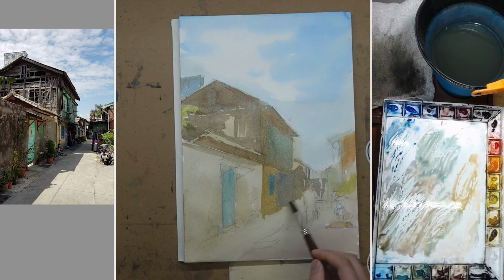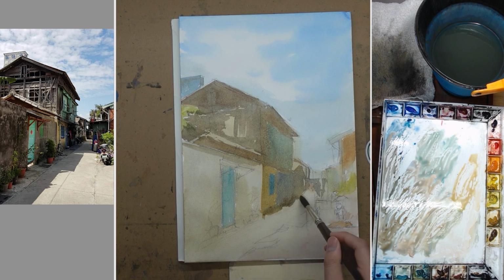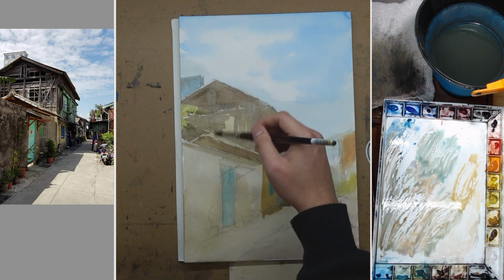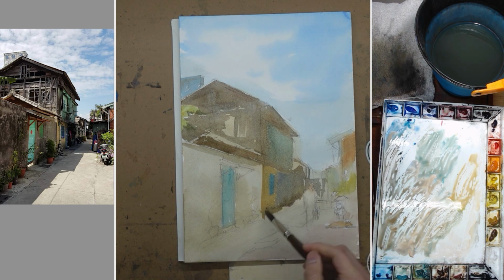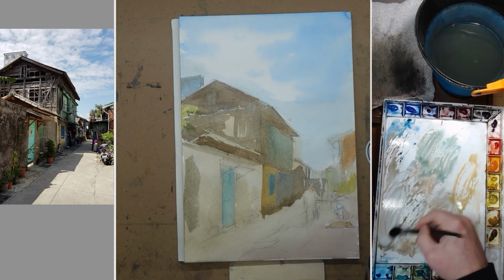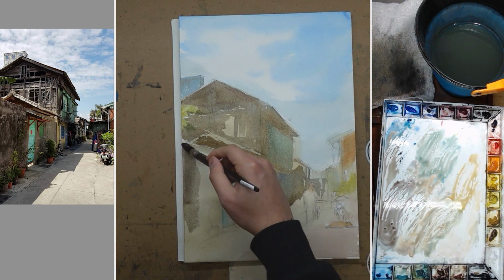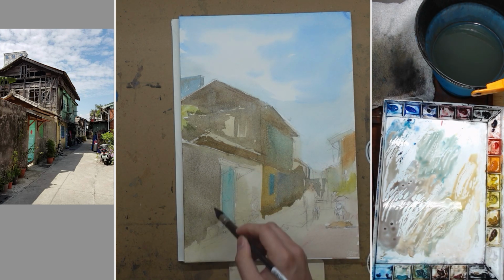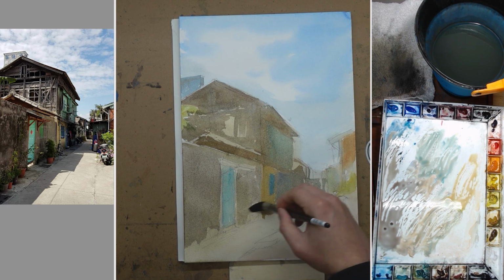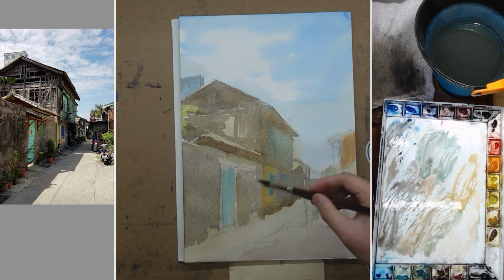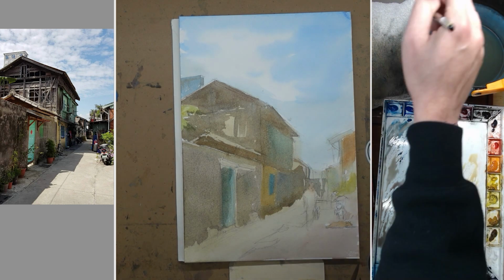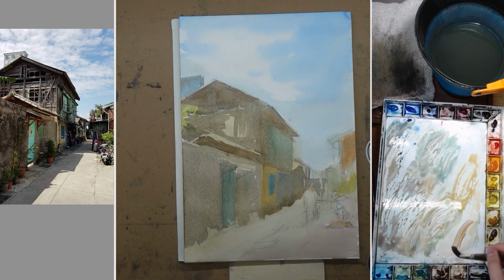So continue to connect the shapes. Also try to change color when it's needed. So essentially you have a big major shape, but within that shape you see a lot of transition in color and very subtle value changes. That's what makes a painting look interesting and rich without being really complicated. A little bit of wet onto wet and finish this big shape.